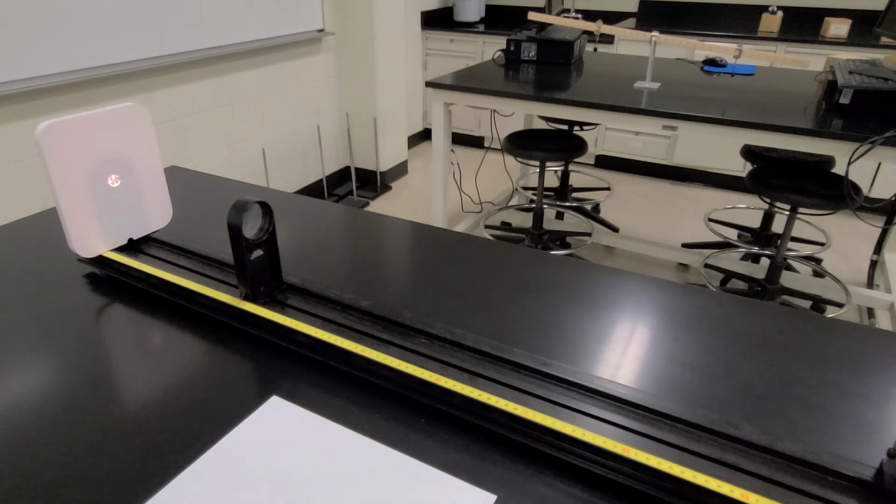So that is the data for investigation 1.1. We will not look at virtual images or the diverging lens. That will be too difficult to do with a video. Those are some things that you kind of need to be in the lab to do. So that is where we're going to stop with this particular lab.